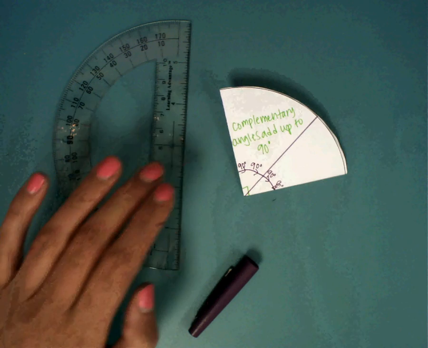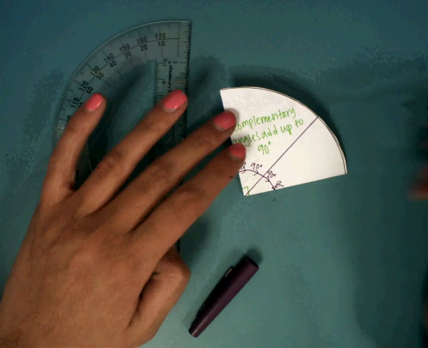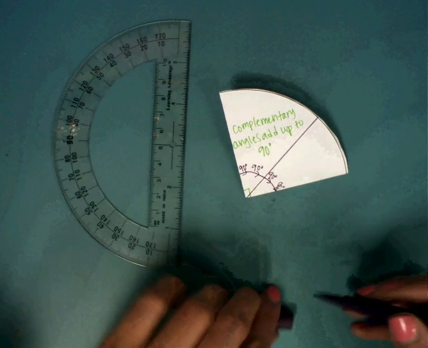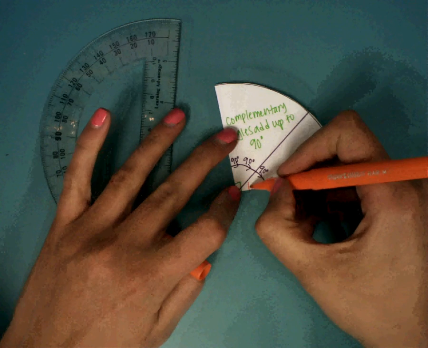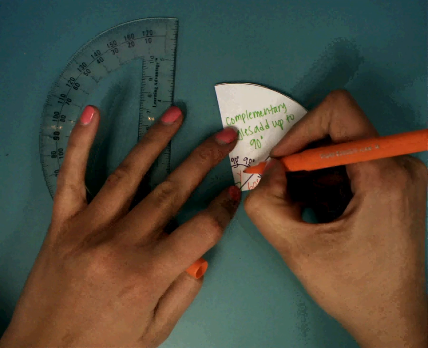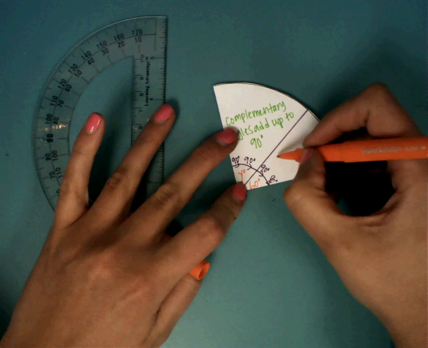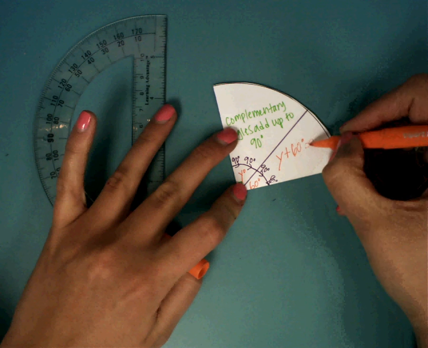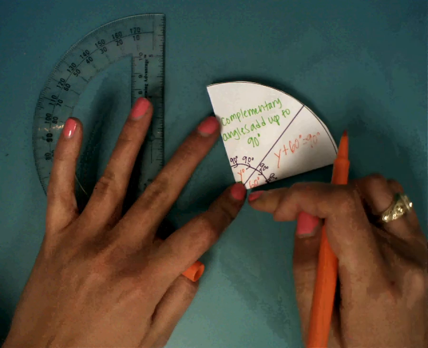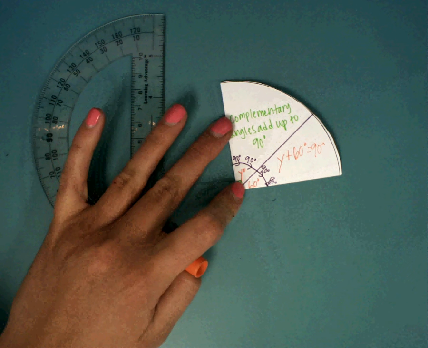If this down here is 60 degrees, here I'll do it in a different color. If this is 60 degrees, and this is angle Y degrees, well, Y plus 60 degrees will always equal 90 degrees if this right here is a right angle, okay? Always, always, always.